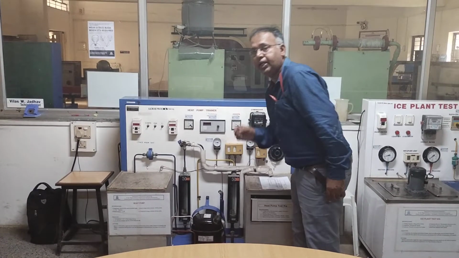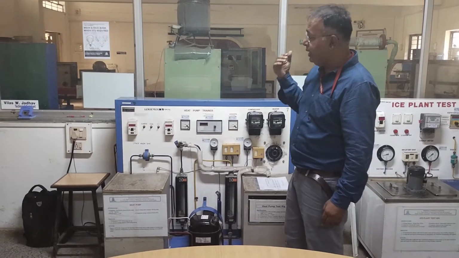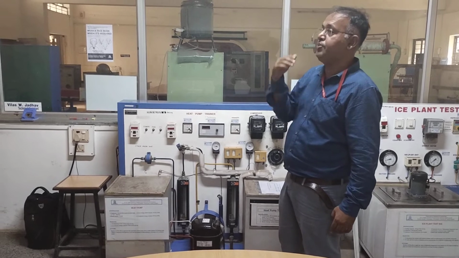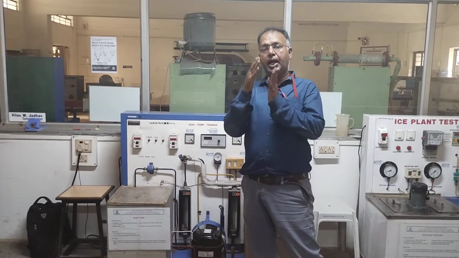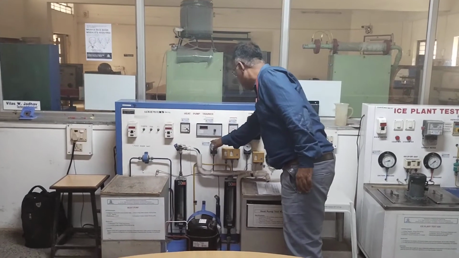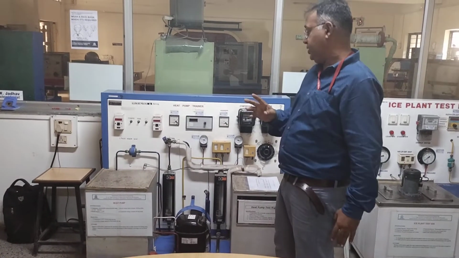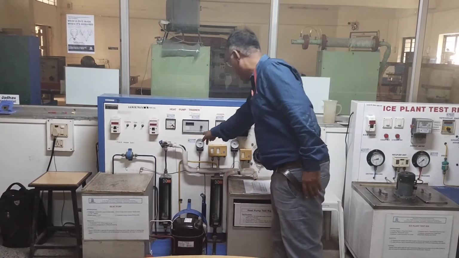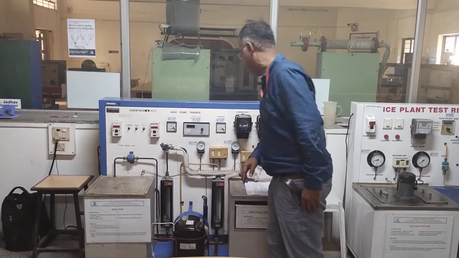We need to convert them into bar, and then into absolute pressure. Gauge pressure is converted to absolute pressure by adding the atmospheric pressure to the gauge pressure. This way we get the absolute pressure in the evaporator and in the condenser from the two pressure gauges.